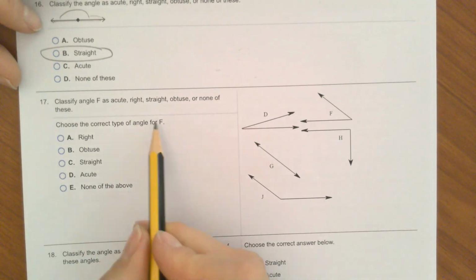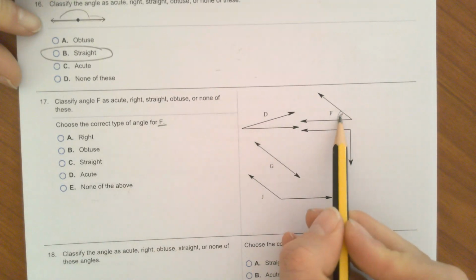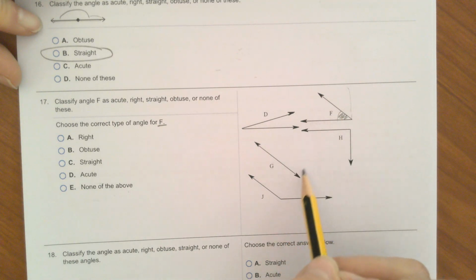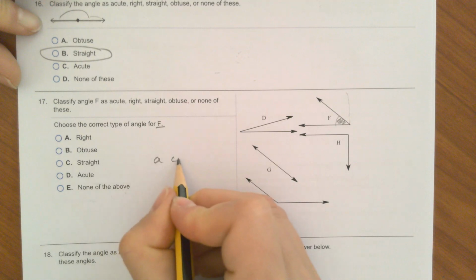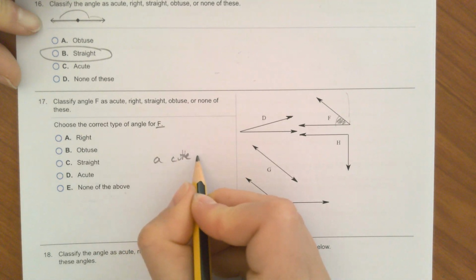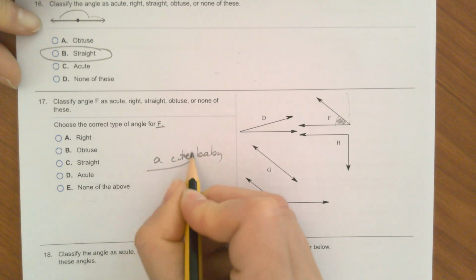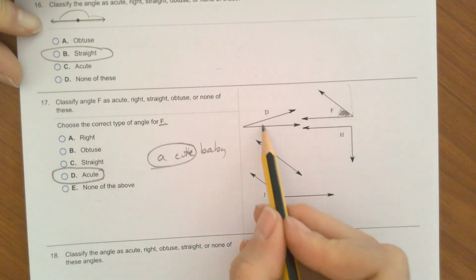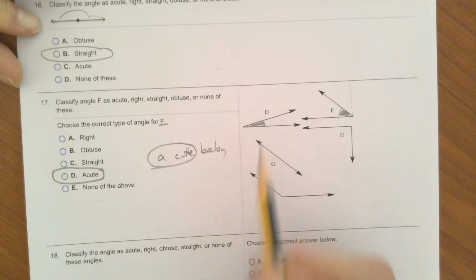Here it says F. Where's F? Oh, this one's smaller than 90, so here's 90 degrees. So anything smaller than 90 degrees is like a cute baby. It's small like a cute baby. So acute, okay, a cute baby. Anything smaller than 90, oh, there's another one, acute baby.